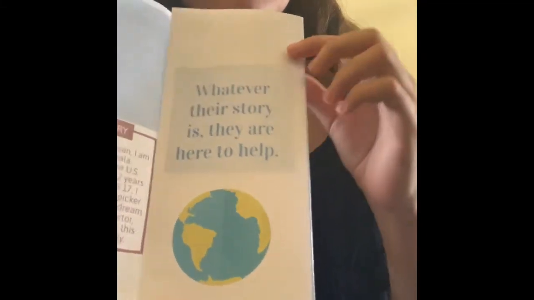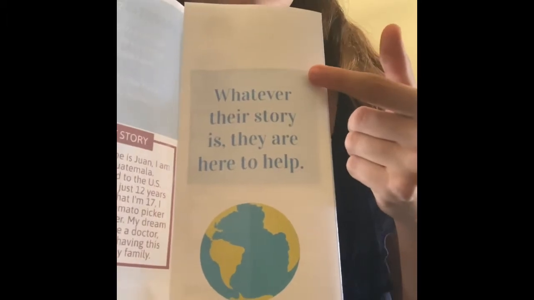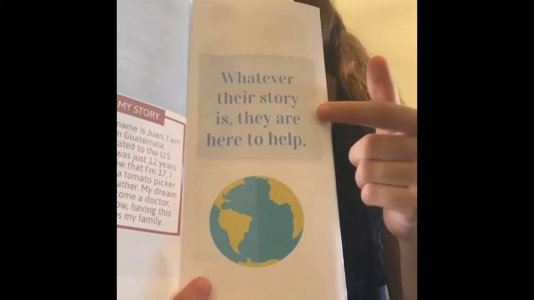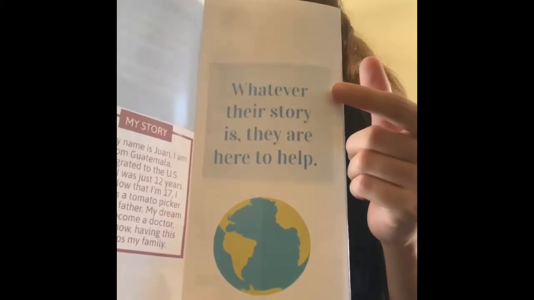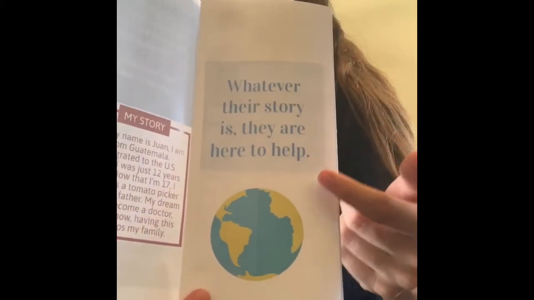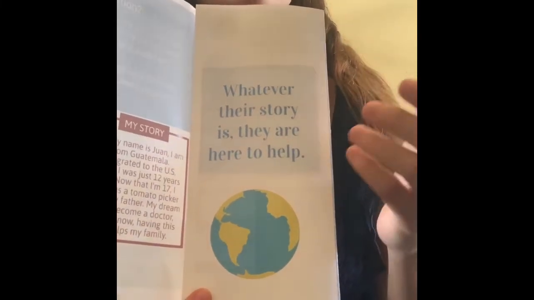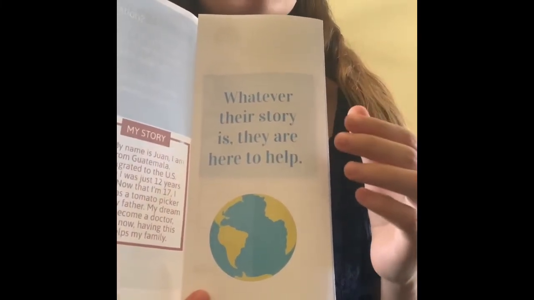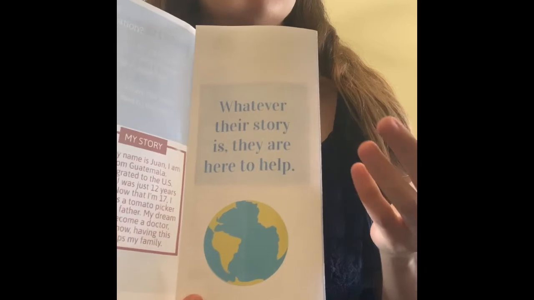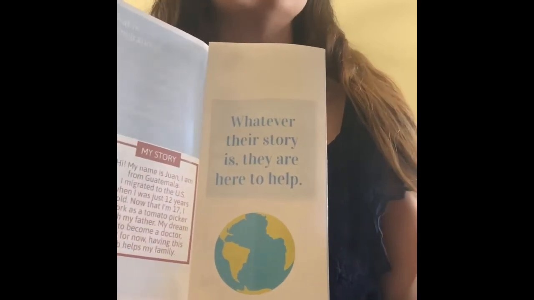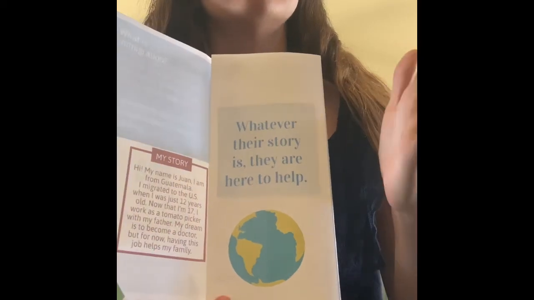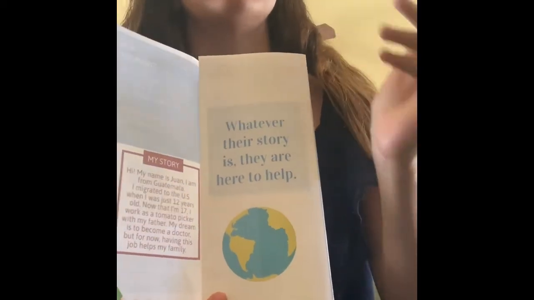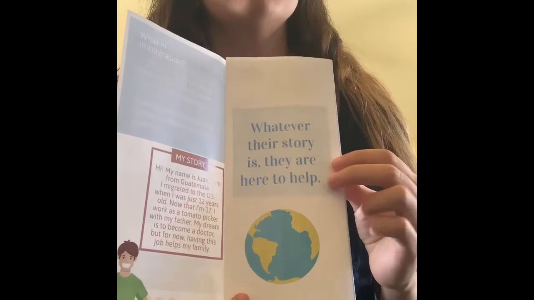And finally, I included a quote that I made up. It says, whatever their story is, they are here to help. And that reinforces my argument that it doesn't matter that an immigrant is low skilled or high skilled, they are always helping in some way or another the US economy.